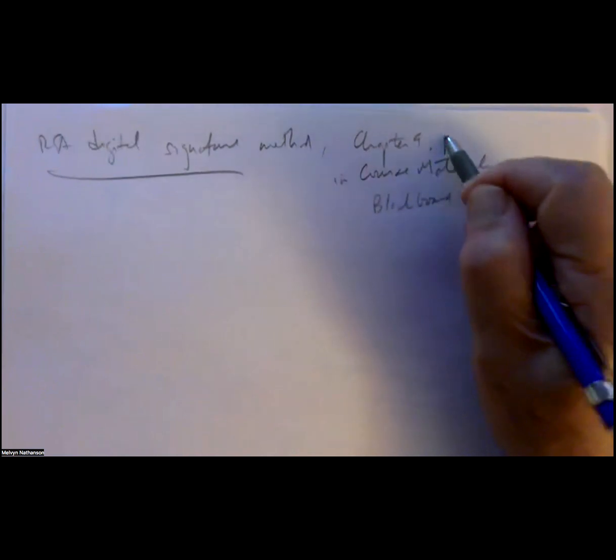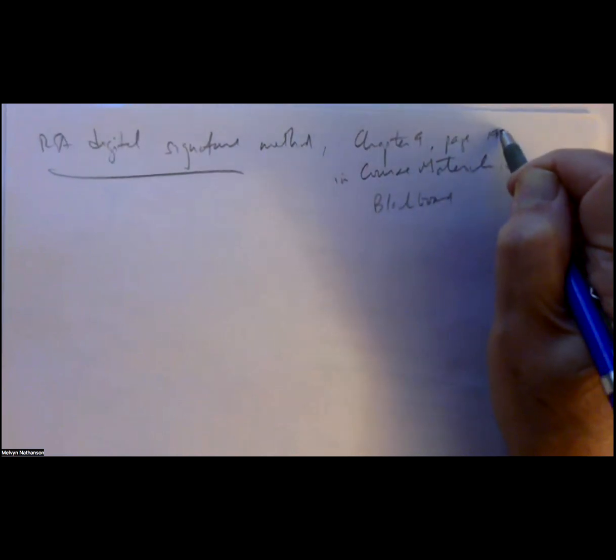So chapter 4 is uploaded to Blackboard, but it really is just a few pages. It starts on page 193, and there are a couple of pages that are just talking about the matter.